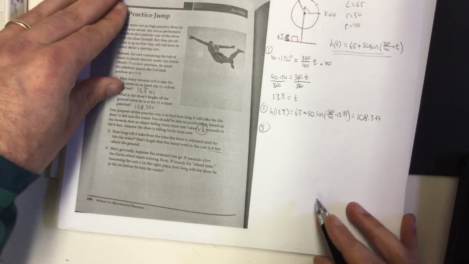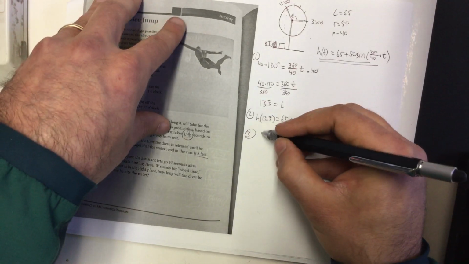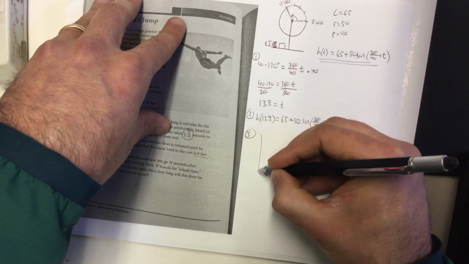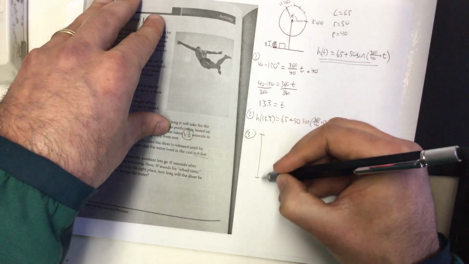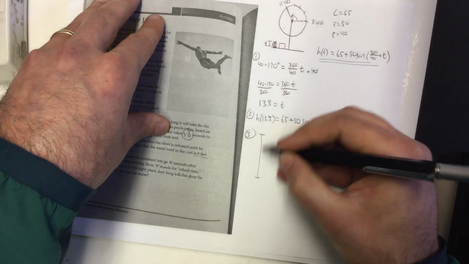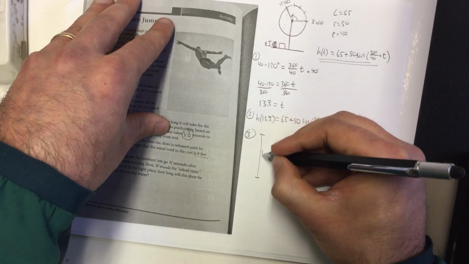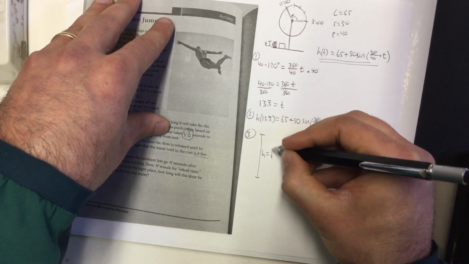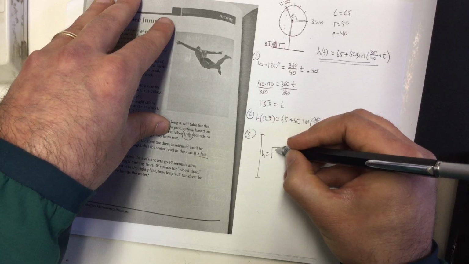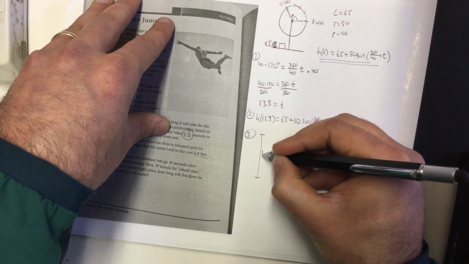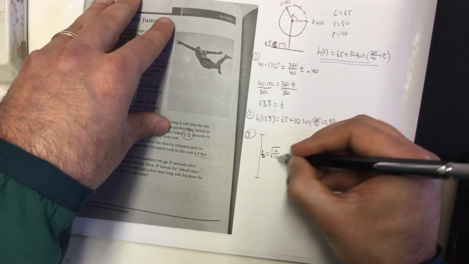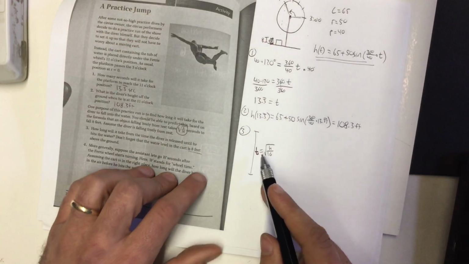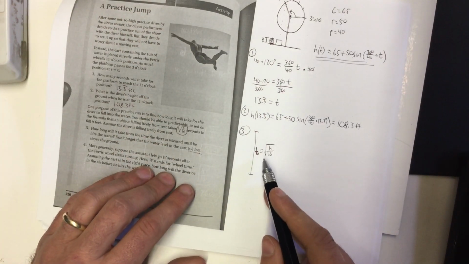Okay, well, how long will that take? Remember, here's what we know. We know that the time it takes to fall some distance, or some height, why don't we call this height h, is equal to the square root of the height over 16. So time is equal to the square root of height over 16.